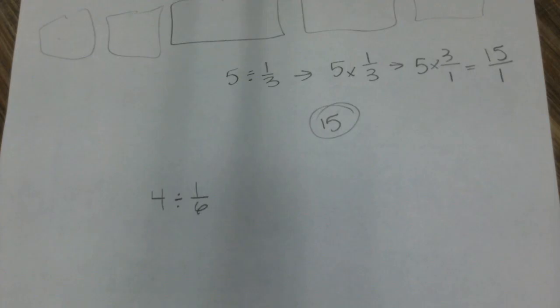Each day the dog gets 1/6 of the dog food. How many days will the 4 pounds last? Yep, 4 pounds of dog food. Each day they get a sixth. How many days will this 4 pound bag of dog food last?